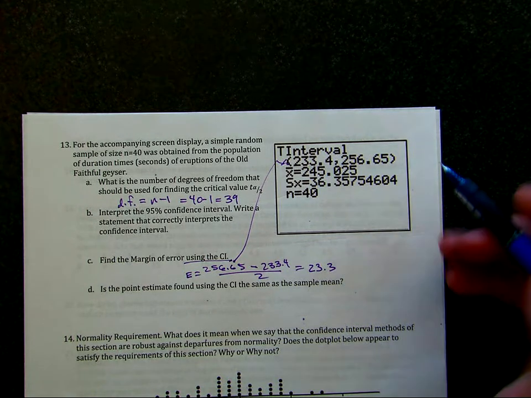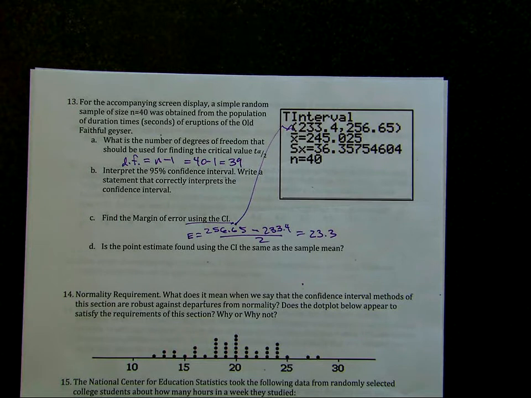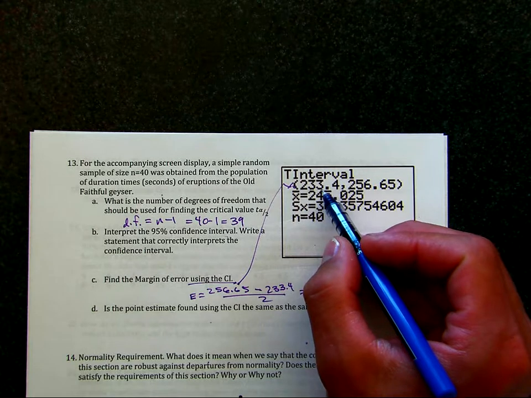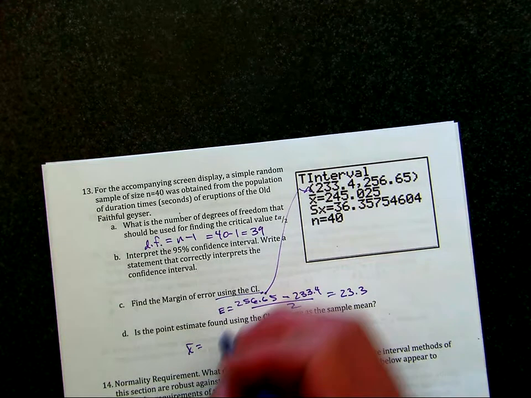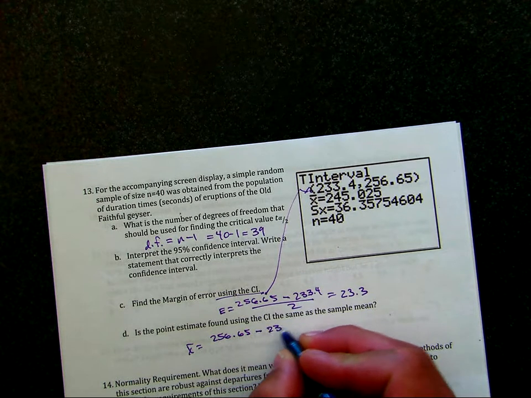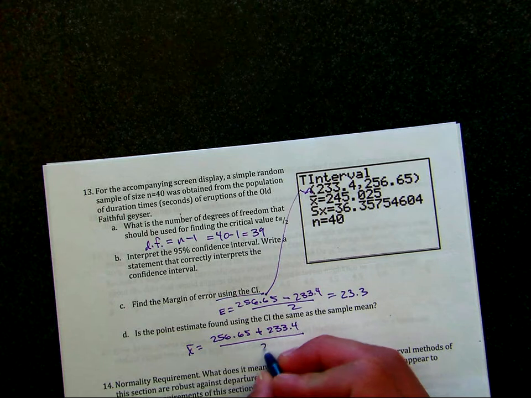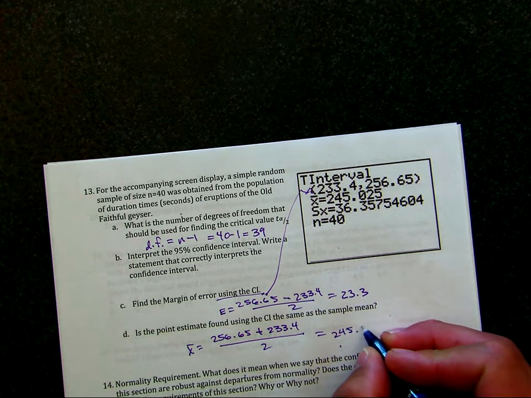B, is the point estimate found using the confidence interval the same as the sample mean? Yeah, it is. If we wanted to find x bar in this case, we can just do the upper, 256.65, plus 233.4, and then divide by 2. And that'll give us 245.025. So yes, it is.